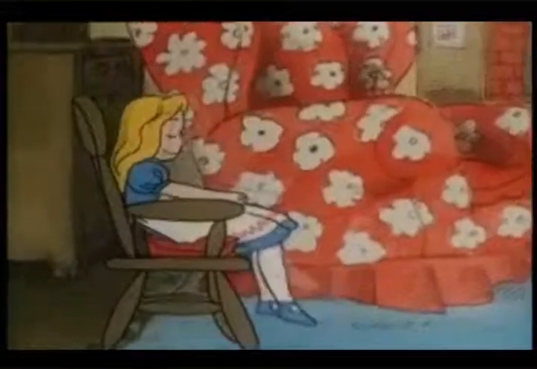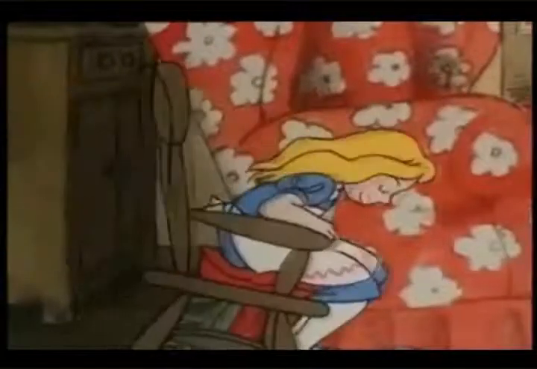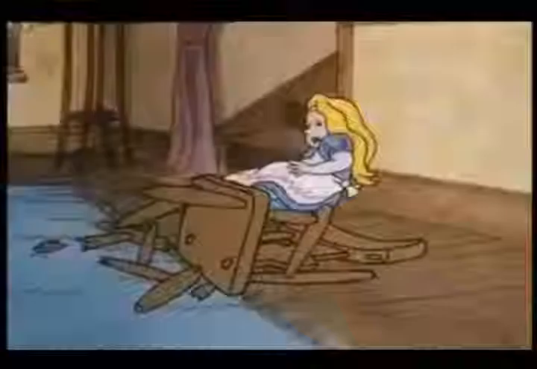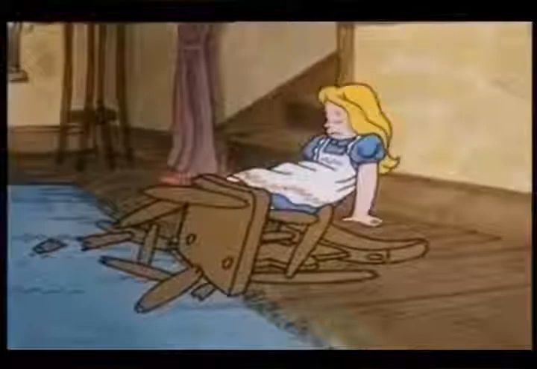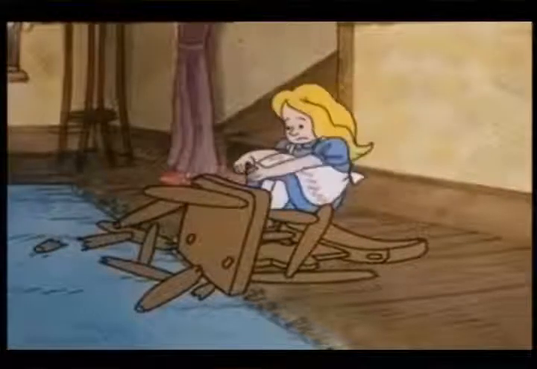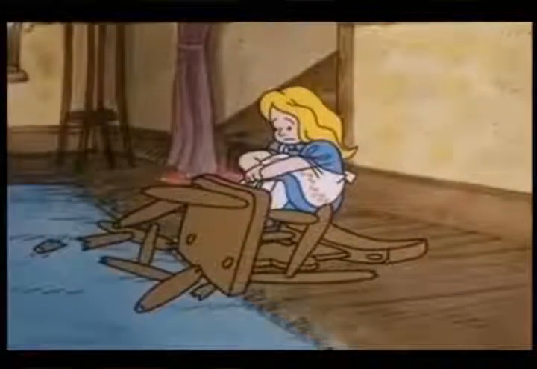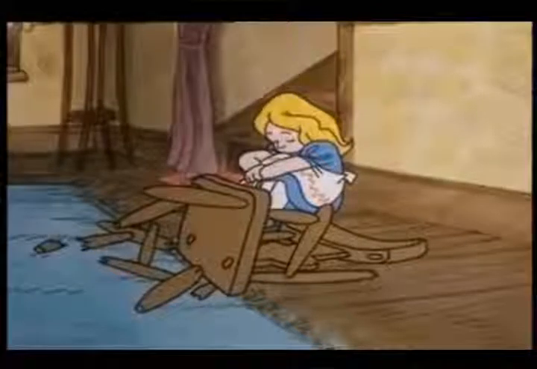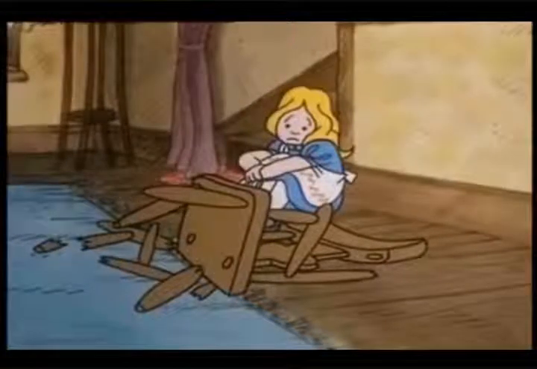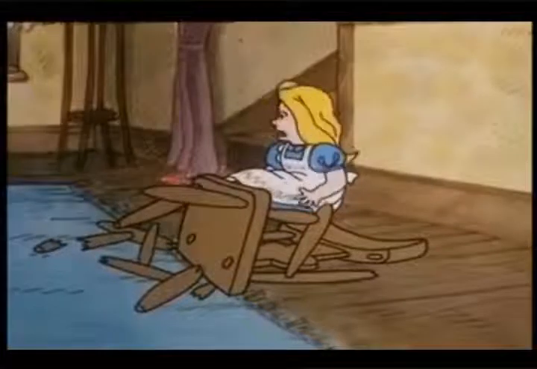Then she tried the baby chair. It was just right. She was so pleased she began to rock backwards and forwards until suddenly she looked at the broken chair and remembered the times her mummy had told her not to rock in her chair in case she fell. Well, now she had fallen and broken the chair.